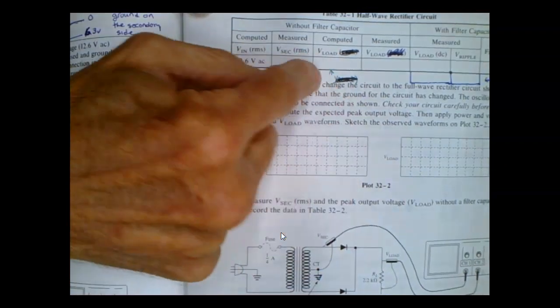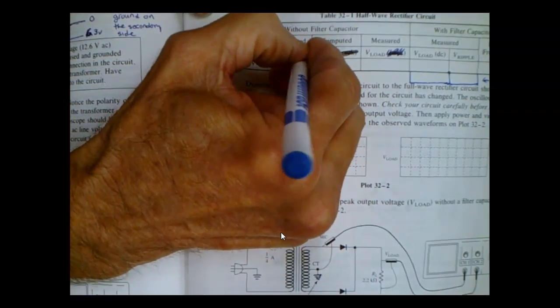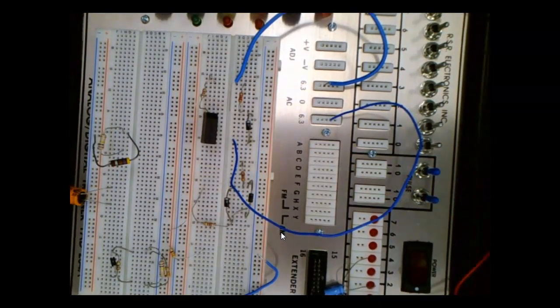And I don't know why they're asking for V RMS across the secondary. We're going to use the measured value. So let's change this to V peak out, guys. Let me go ahead and do that, because there's no reason to calculate it, because it's given to us. So we're going to make this V peak.